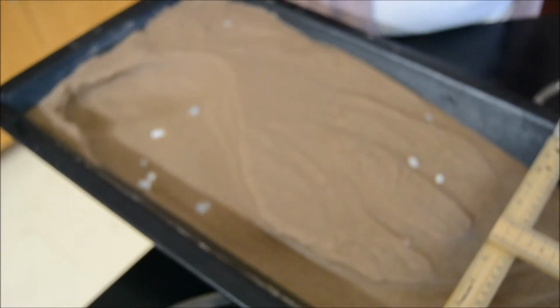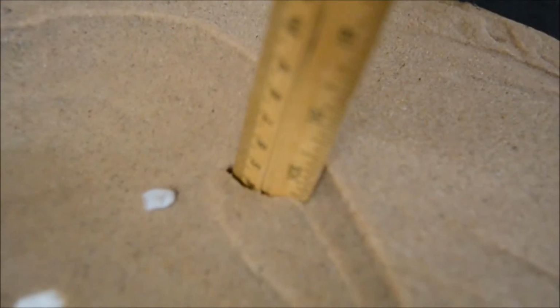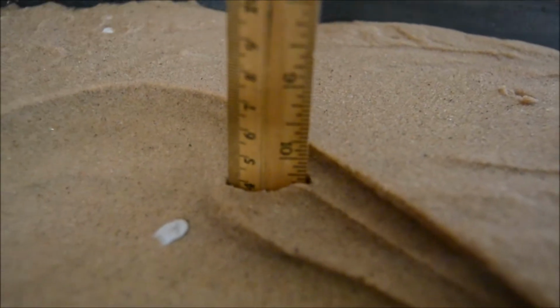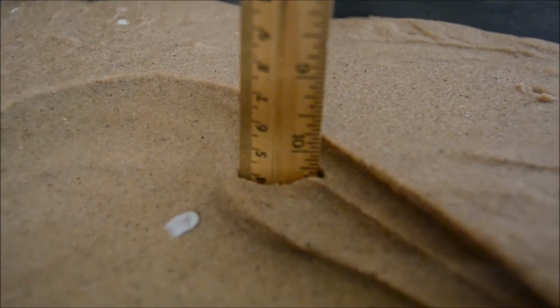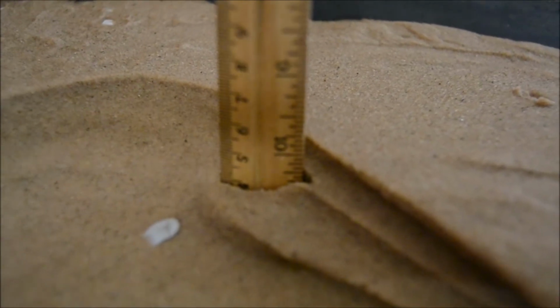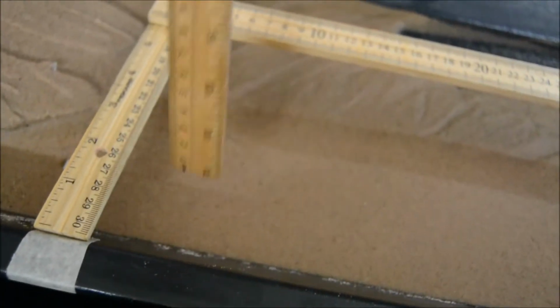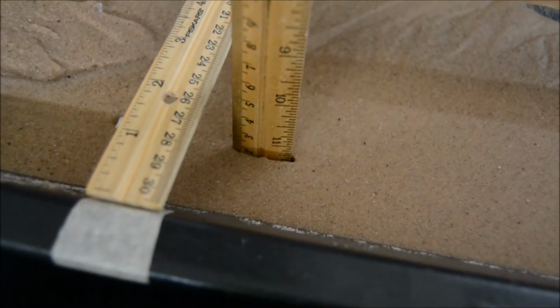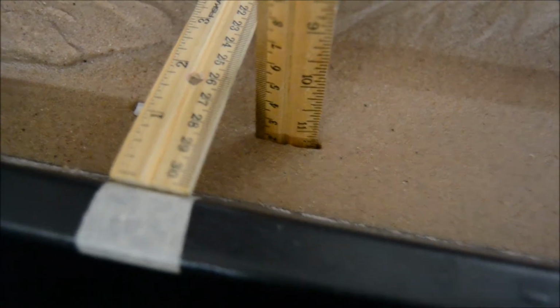Now I'm going to come over here and I'm going to do the depth at the top. Now, if you looked, some of our sediments got pushed upwards. So I'm looking about almost 4 centimeters. Coming down here on my delta, I'm going to go at the mouth. The mouth is approximately 1.5 centimeters.